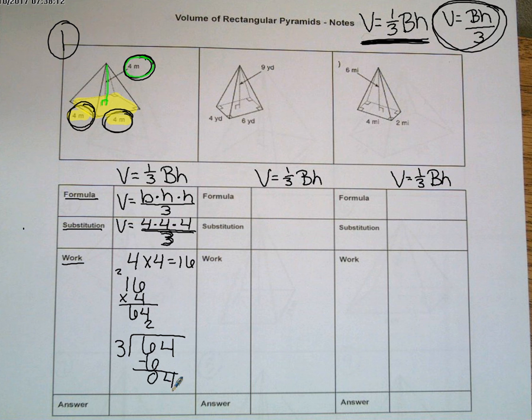Subtract, bring down. 3 goes into 4 1 time. 1 times 3 is 3. Subtract, bring down. We're going to add a decimal and a 0. 3 goes into 10 3 times. 3 times 3 is 9. Bring down. We're going to stop right there. So our answer will be 21.3 meters cubed.